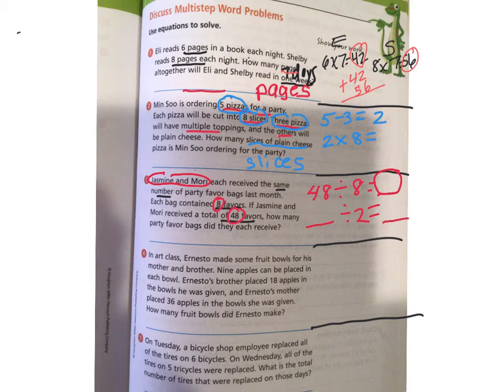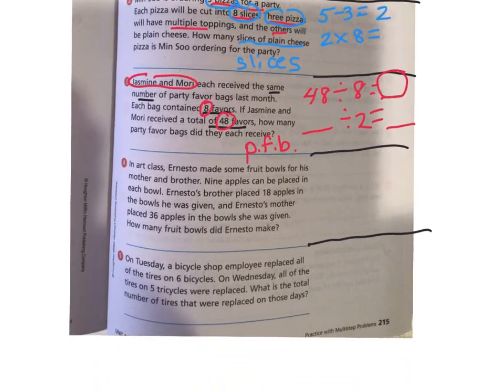Kind of walking through and helping you set them up, okay? And then look for your label. How many party favor bags? Party favor bags, right? Figure that out. Okay, let's look at our next one.